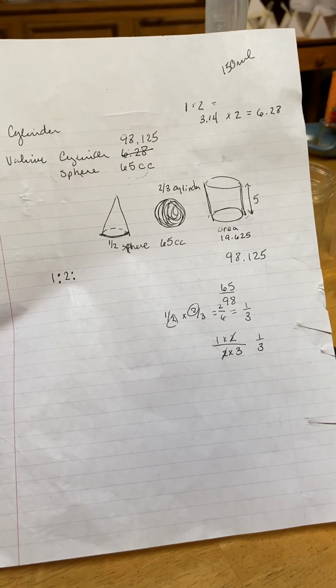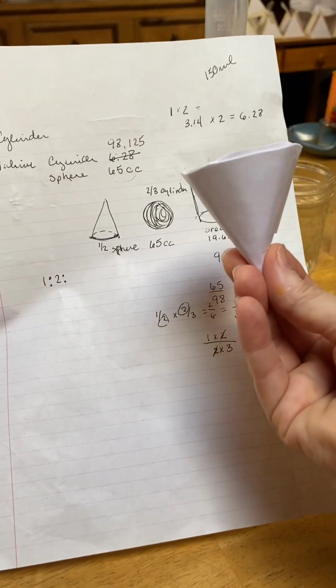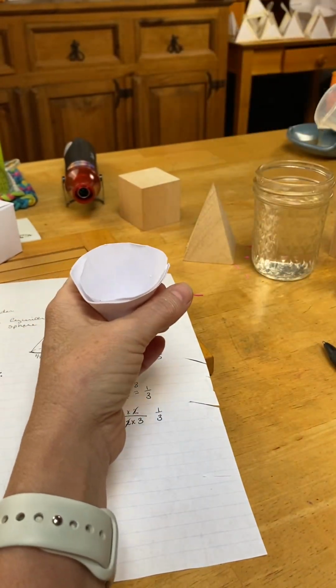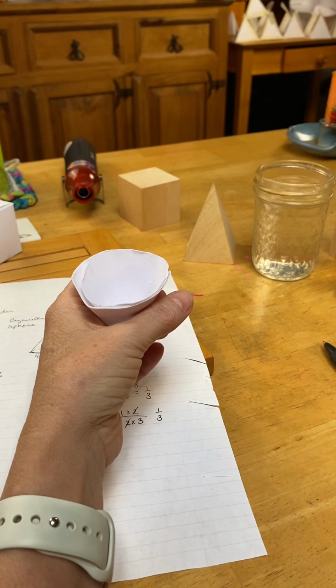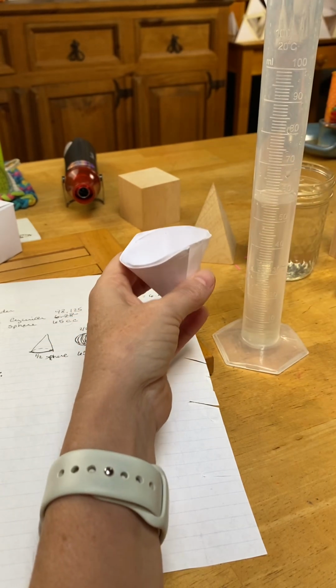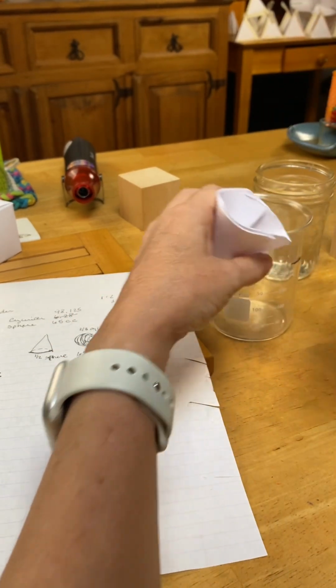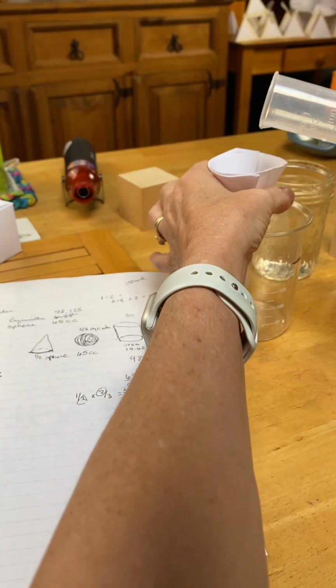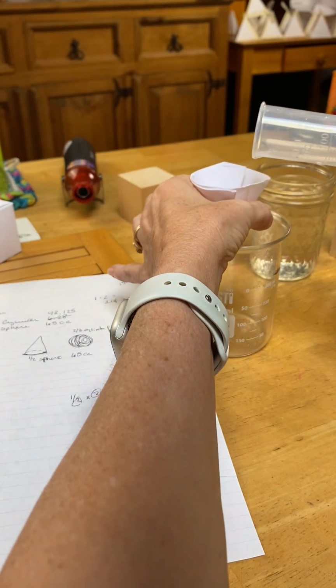And then we're looking at what is the relationship between the cone and the sphere. Now you remember, I'm going to pour this out a little bit. So then what we did was take this, our volume of our sphere, and this is already wet, so I don't know how this is going to do.